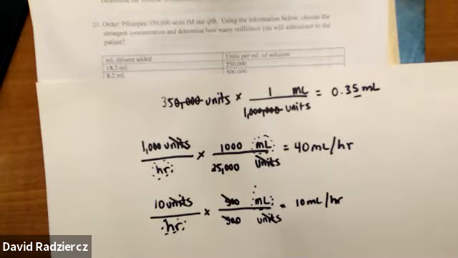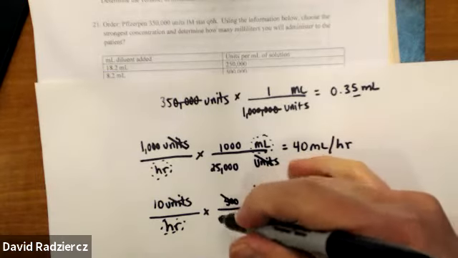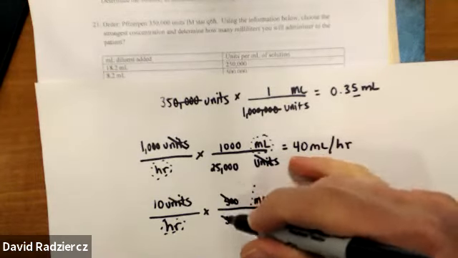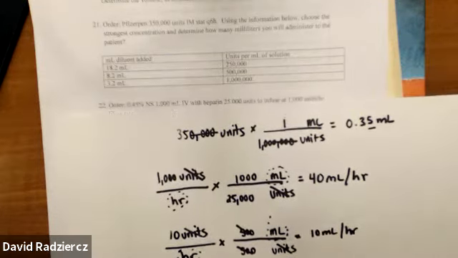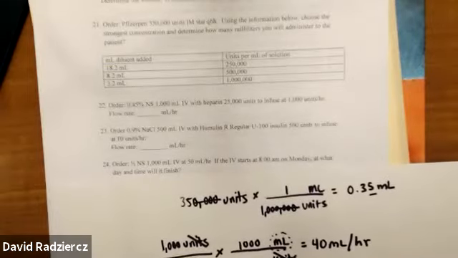So if you got the same thing and you were like, wait a second, is this right? You did it right. Don't doubt yourself. If you got the same thing, 10 units per hour is the same thing as 10 milliliters per hour. That all has to do with how many units you're infusing and then what volume of liquid it's in. And that's why you got the same answer. All right, so that was 23.